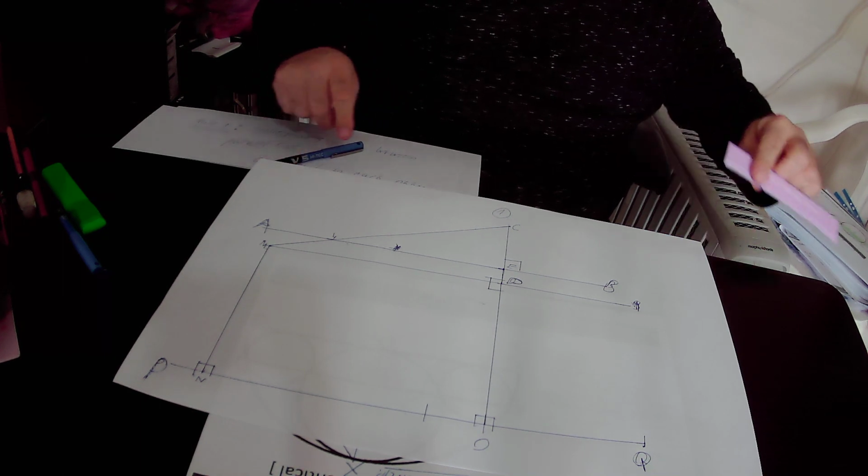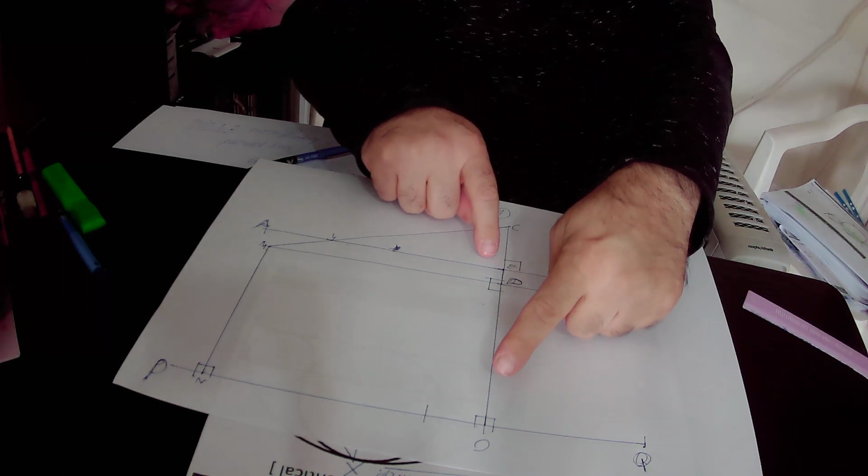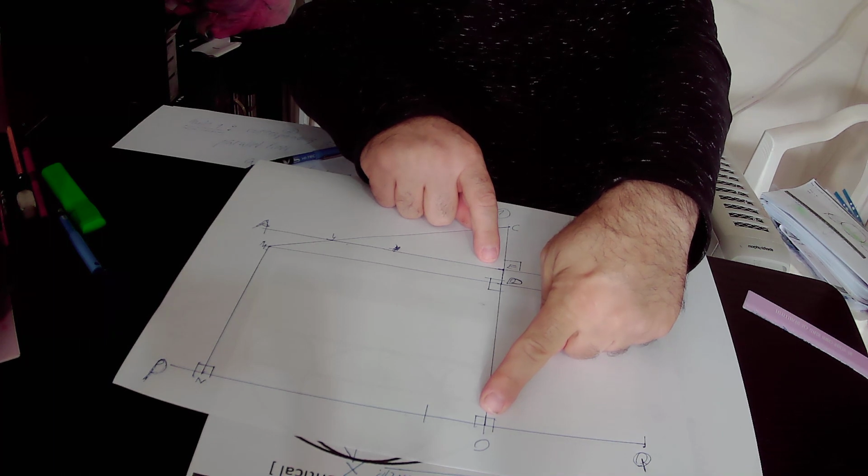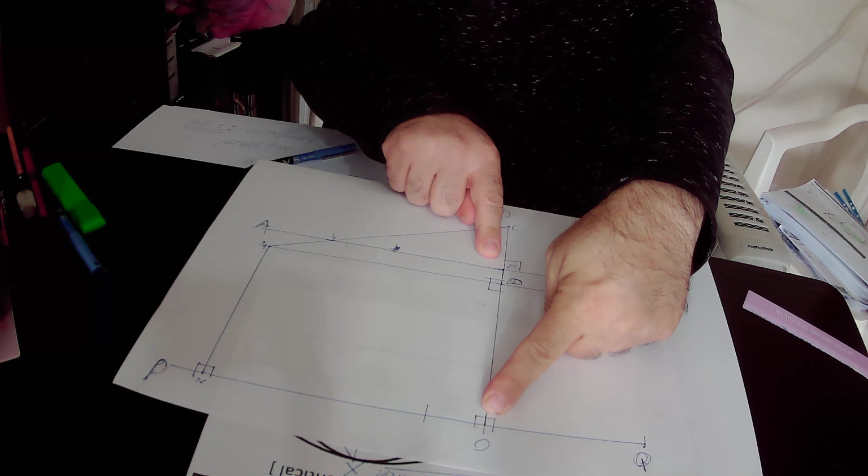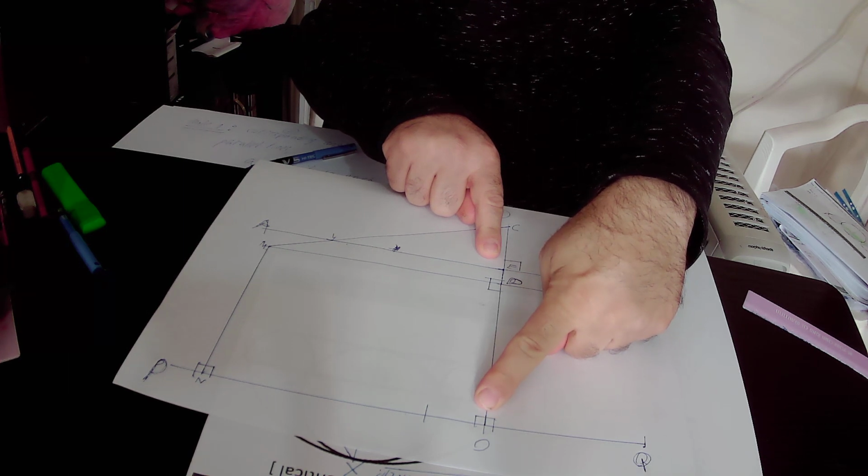Likewise, we have those two angles located between the parallel lines AB and PQ.